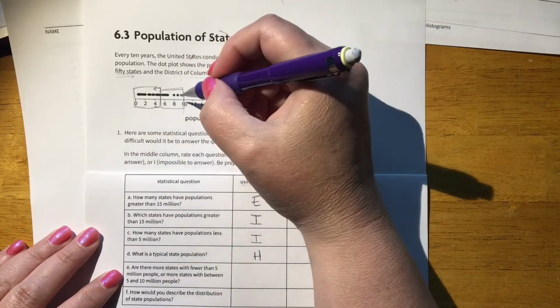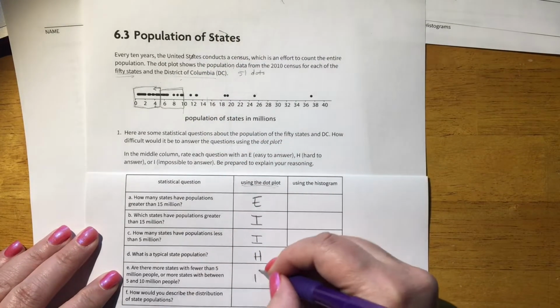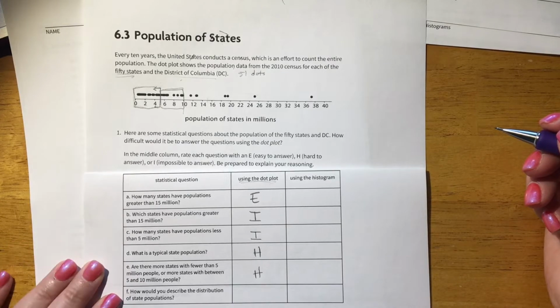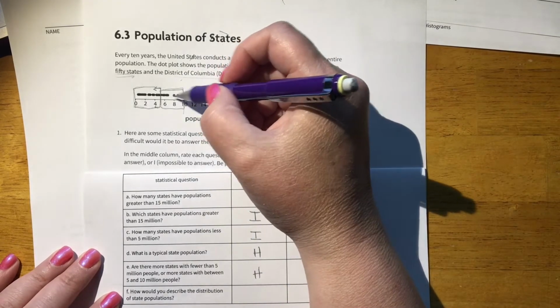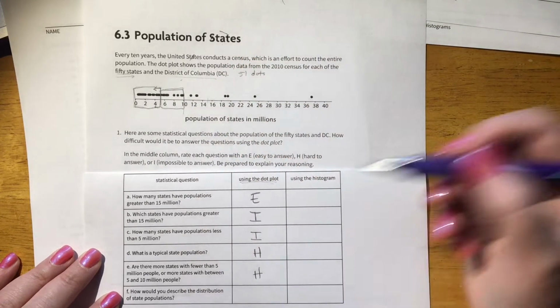So while this is kind of hard to tell, it's not impossible. So I'm going to call that one hard, but not impossible. Okay? Because really, do we know the number of dots? No. So we can't say it's easy. But I think it's hard, not impossible.